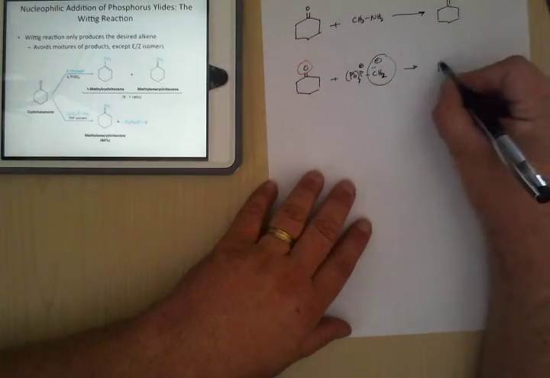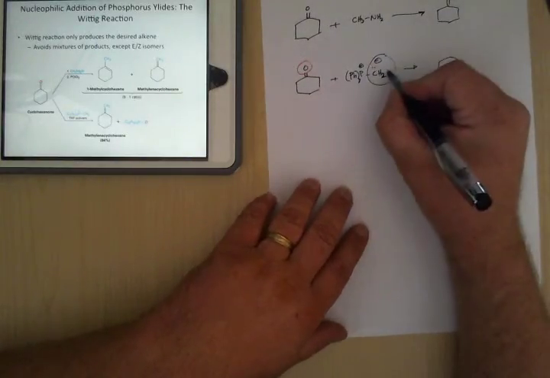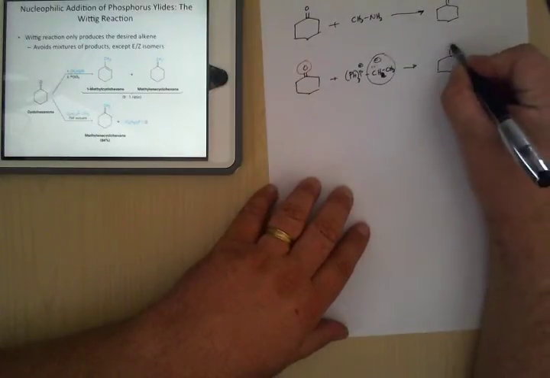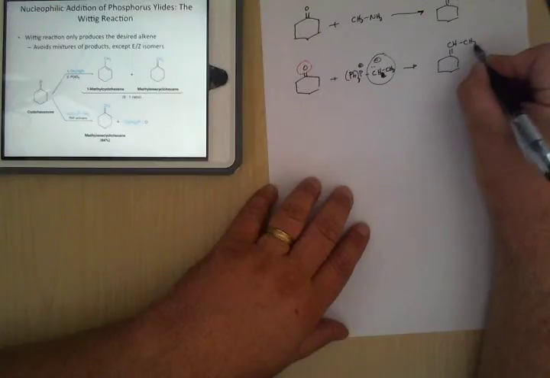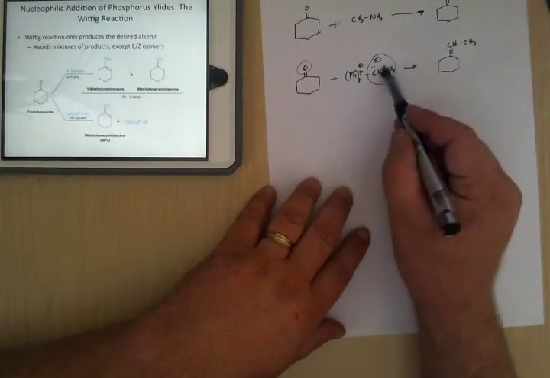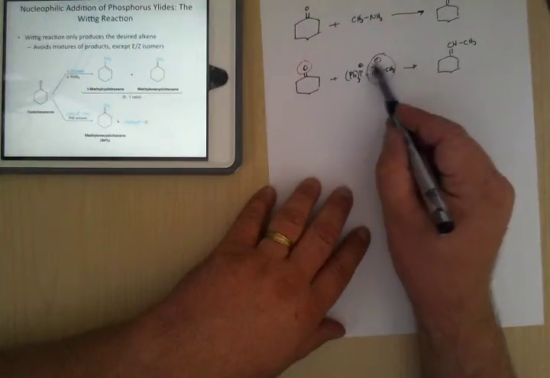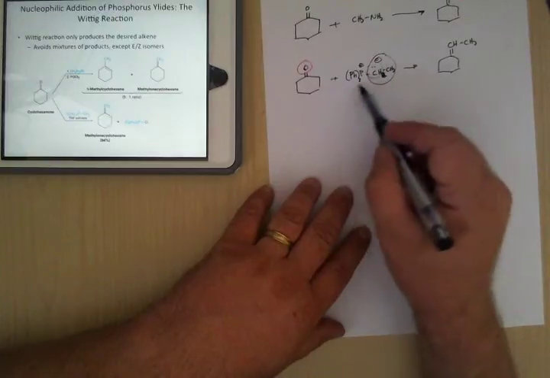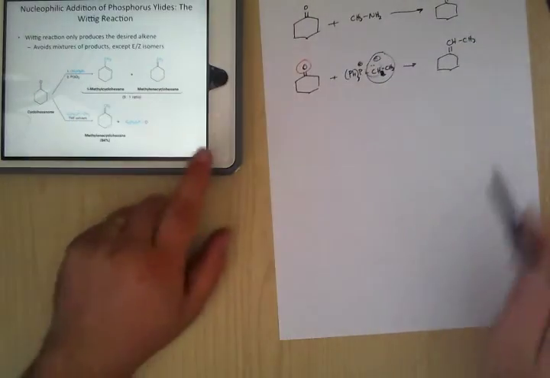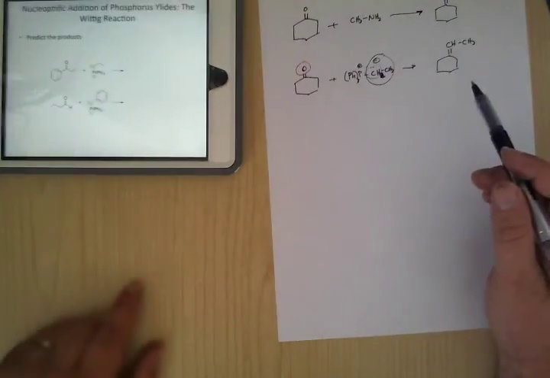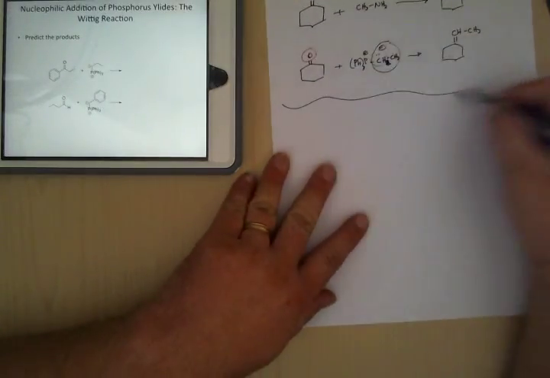So you're going to end up with CH3. You get a direct replacement of this oxygen with whatever group is hanging off of the triphenylphosphine. It's a nice reaction to leave that double bond behind, so you can do further chemistry. And so here we go. Predict the products.